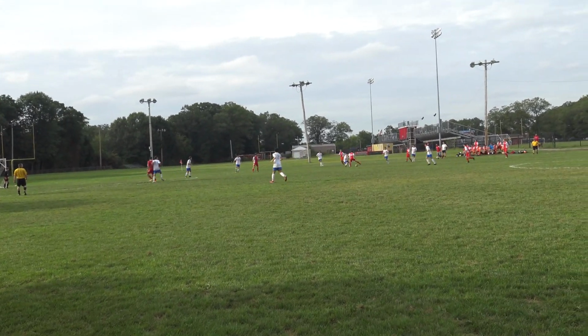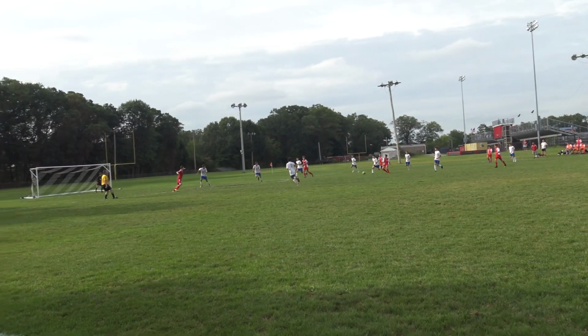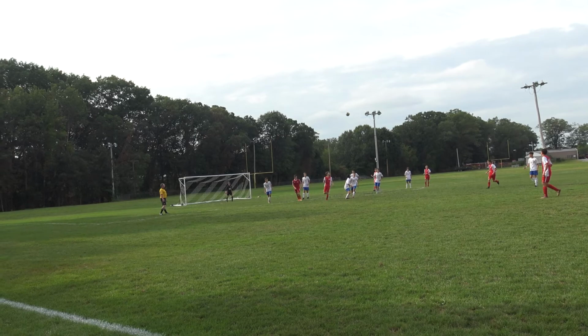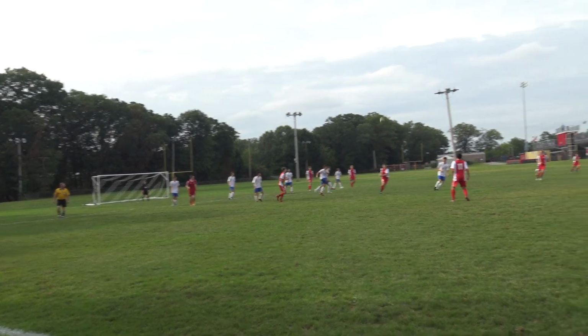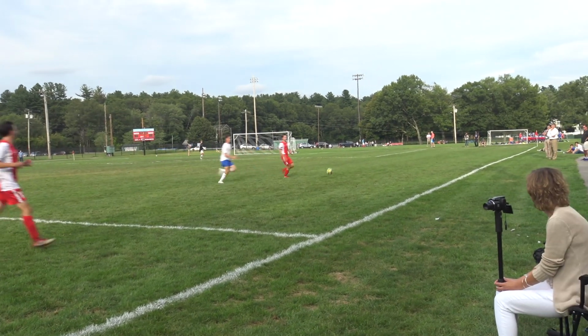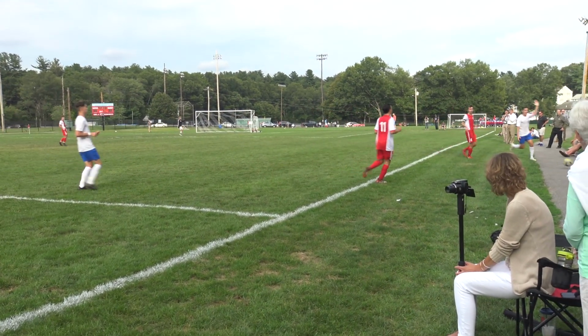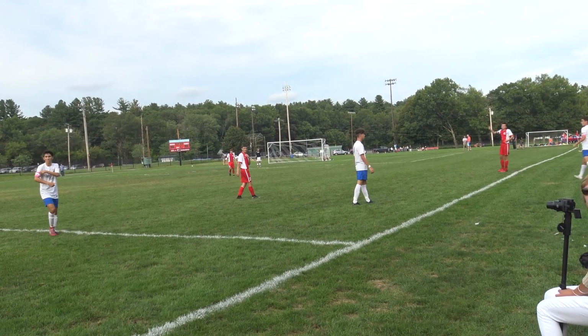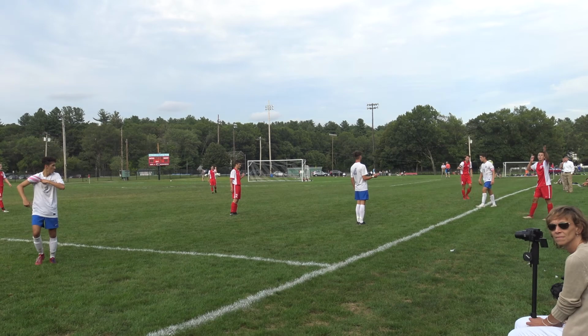17 cuts it off. 9 turns to his left. 9 toward the box. Matt cuts it off. Brendan brings it down to Matt. Matt clears it up the field. It's going to bounce. Hey, no chance. Ref, make the call, please. Red.